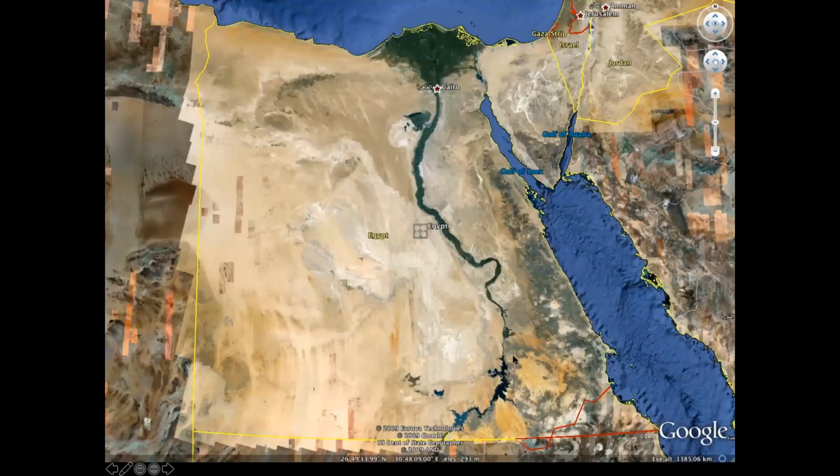There are dams to control the flooding of the Nile, but we still have lots of desert until we get to Libya, and lots of desert on this side as well. So still today, ancient Egypt is built around the Nile, or modern Egypt is built around the Nile.